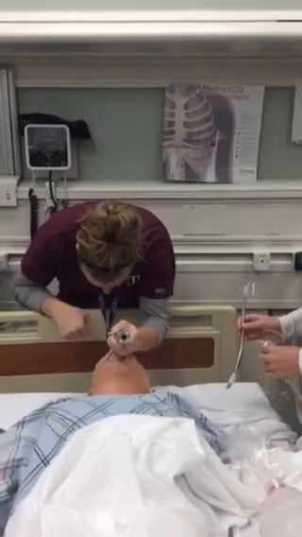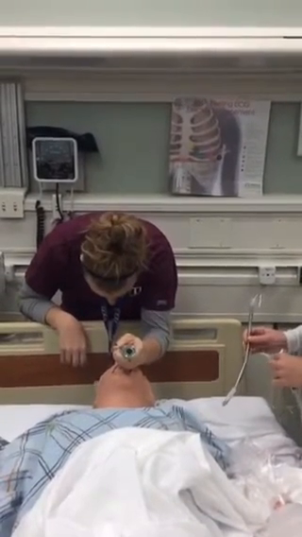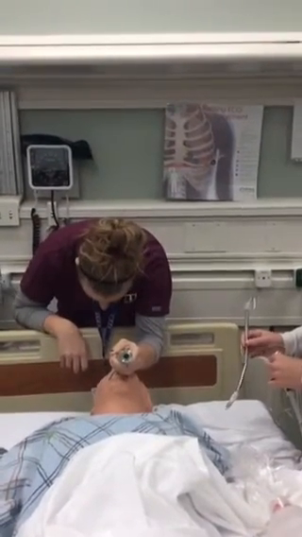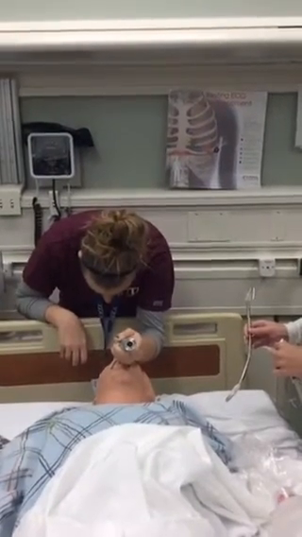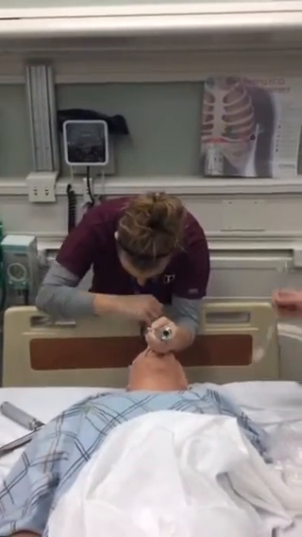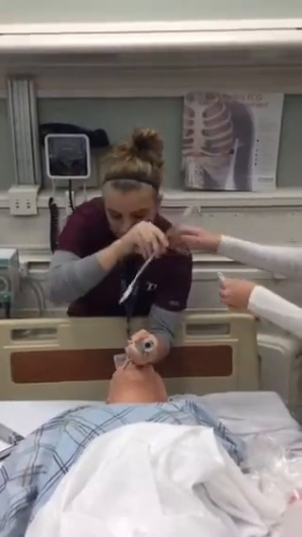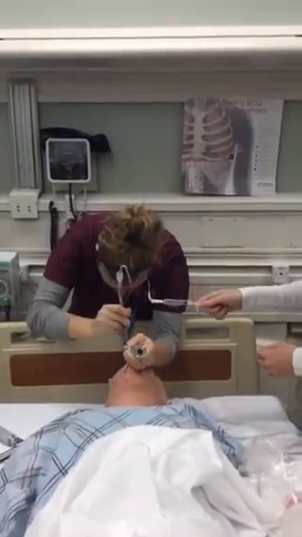With a forward and upward motion, raise the epiglottis to expose the vocal cords. The straight blade should be placed under the epiglottis and lifted upward and forward to expose the cords. As the cords are observed, advance the ET tube approximately 2 centimeters past the cords.